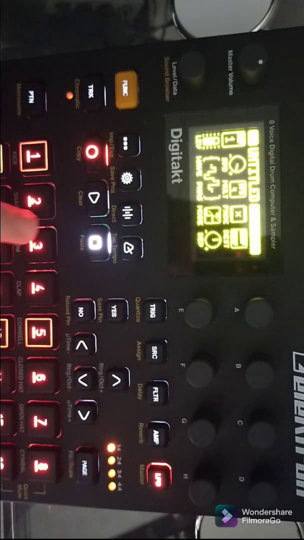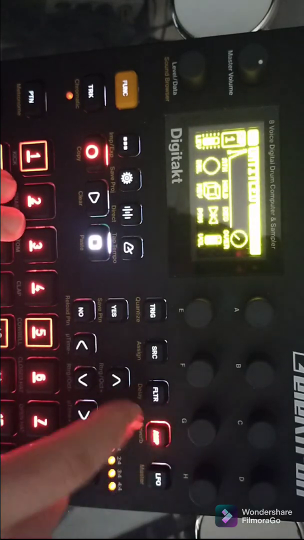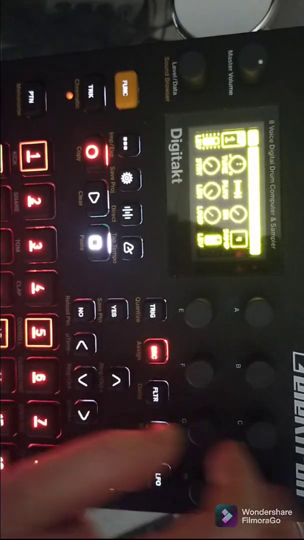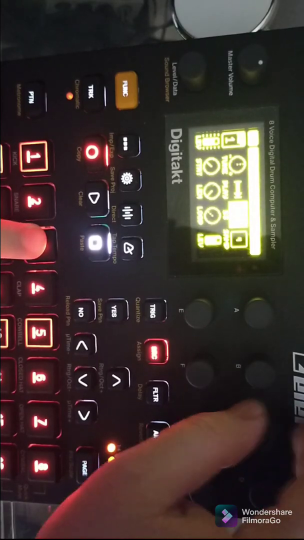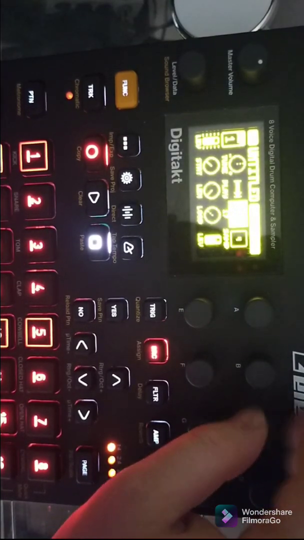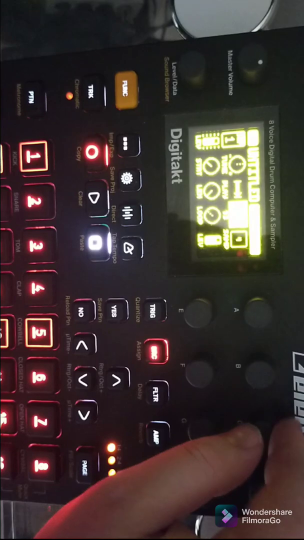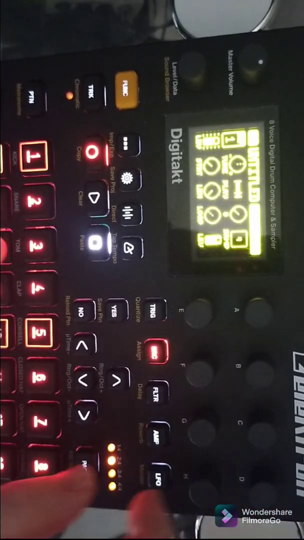Then maybe on some steps we can add bit reduction. All glitchy stuff sounds great with bit reduction. Put a few on.